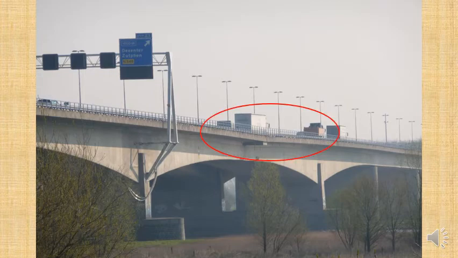Look right there. Do you see the bridge beam there, how it sort of dips down? It doesn't follow a straight line. They didn't make the concrete like that. They didn't make a curved beam.